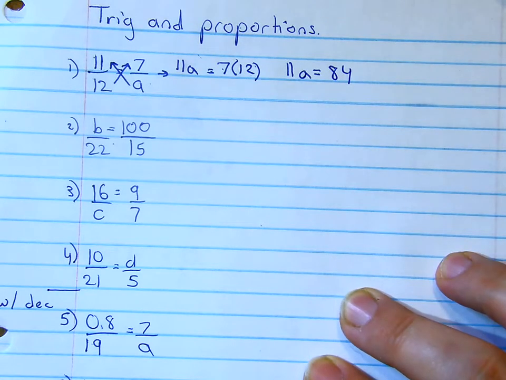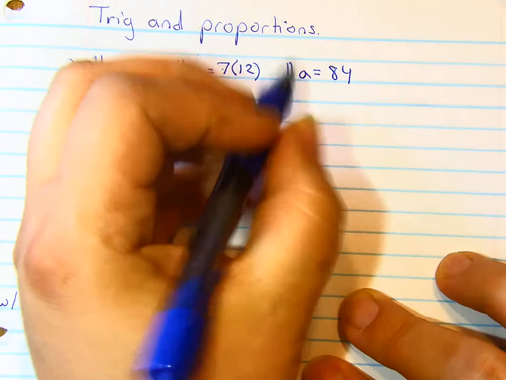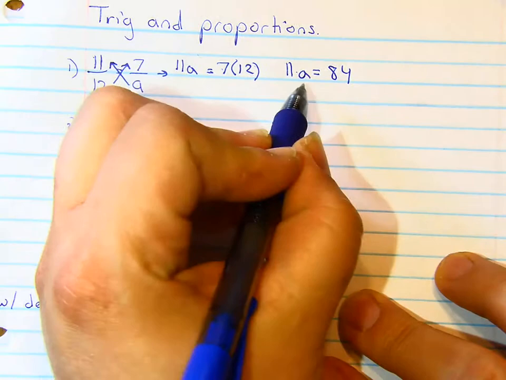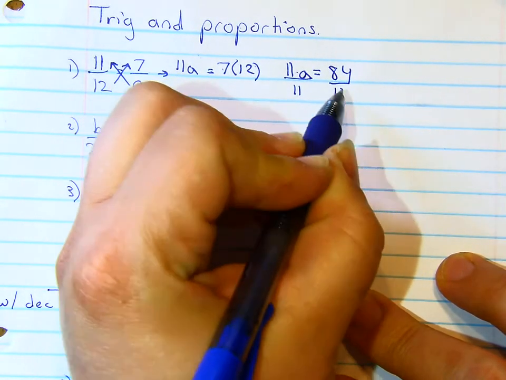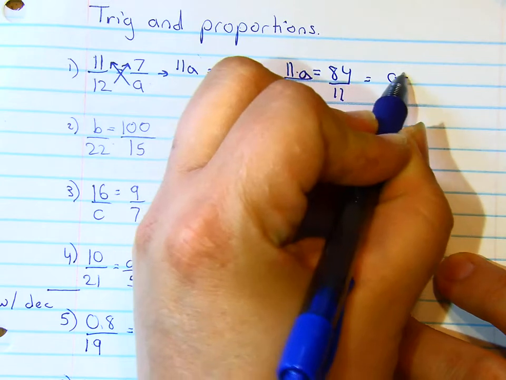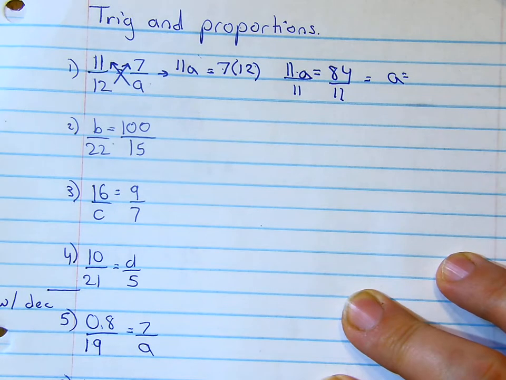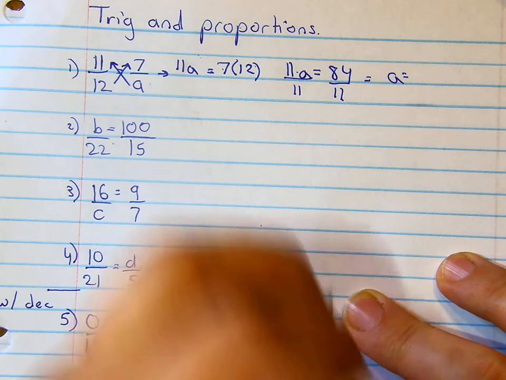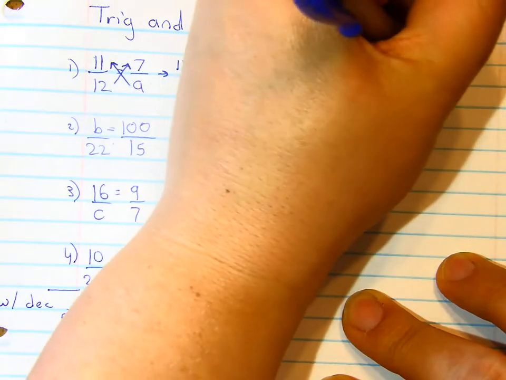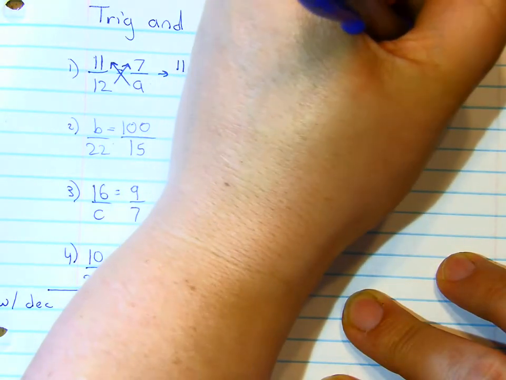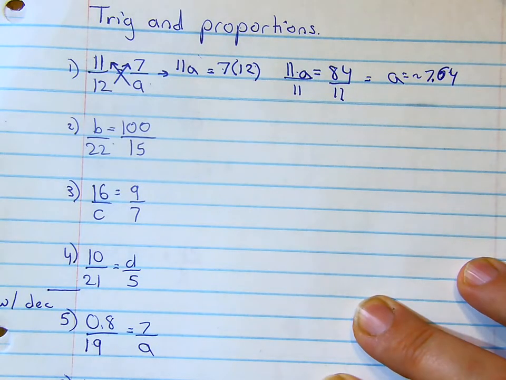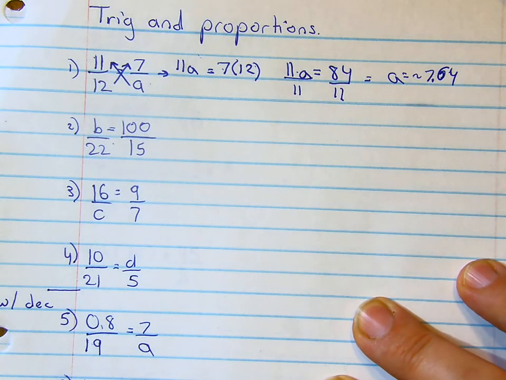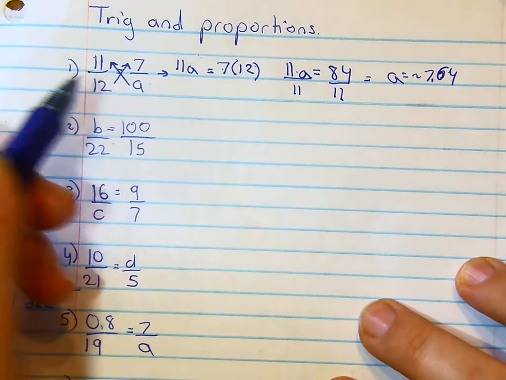We are going to obviously end up with a decimal, and that's okay. The opposite of multiplying by 11 is dividing both sides by 11. And so a equals, and I'm just going to go to the calculator quickly, 84 divided by 11, which is approximately 7.64, or 7 and 64 hundredths. That process is going to repeat as needed.